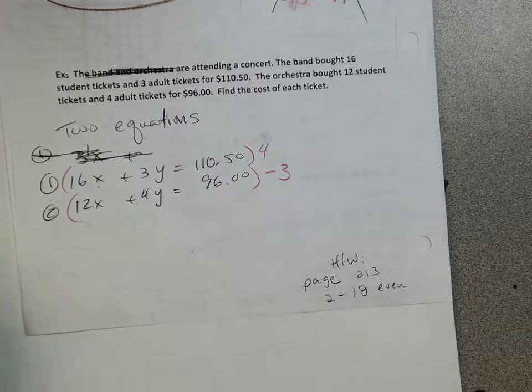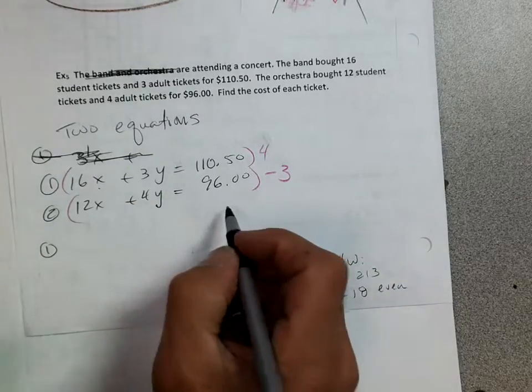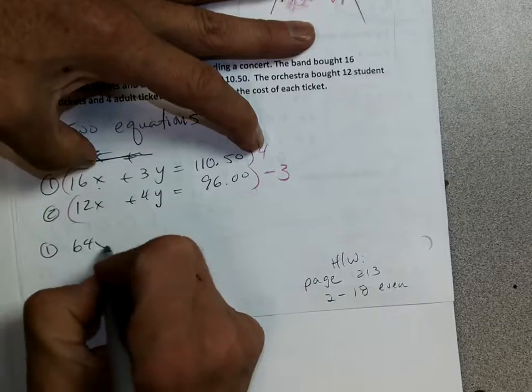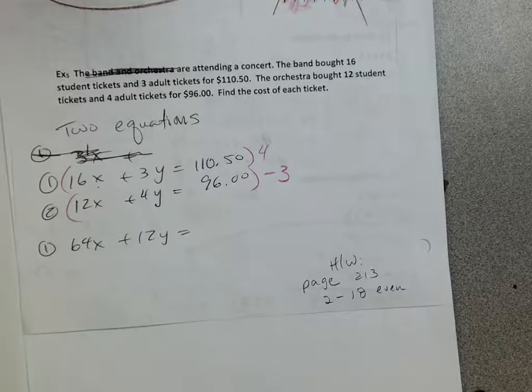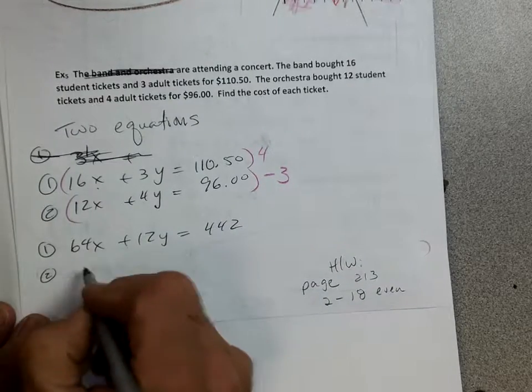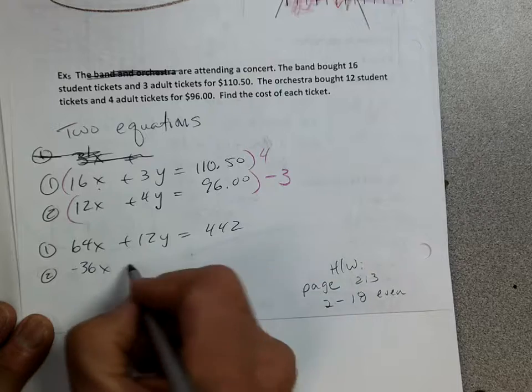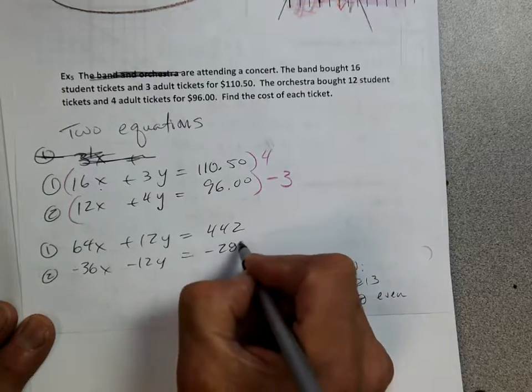So let's rewrite these, okay? So rewrite equation 1. I'm going to get a 64x plus a 12y equals, I'm going to use a calculator. 110.5 times 4, that one's 442. Equation 2 is going to be a -36x minus 12y equals 96 times -3. I got negative 288. Okay. All right.